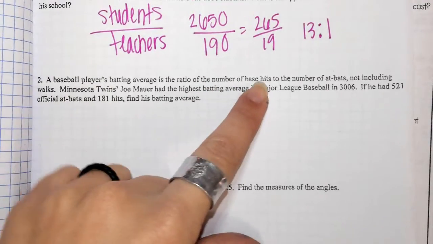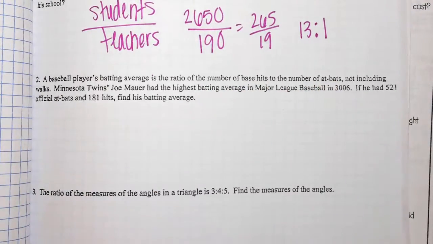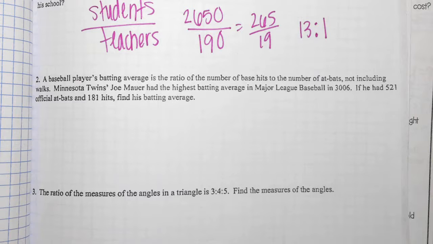It's the number of base hits to the number of at bats. So you're not going to hit the ball every time you go up to bat, right? Or you may hit it and they catch it and get you out. If I hit a ball, bam, right at you and you catch it, I can't get on base. But if I hit it right at you, bam, and you don't catch it, I can get on base.